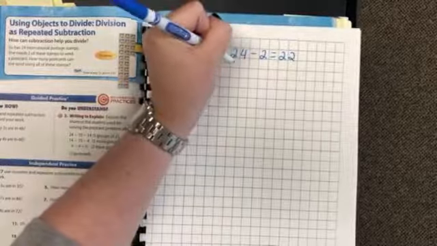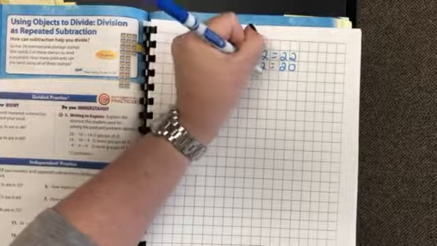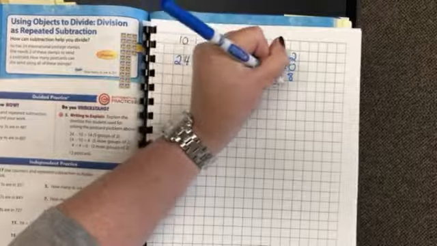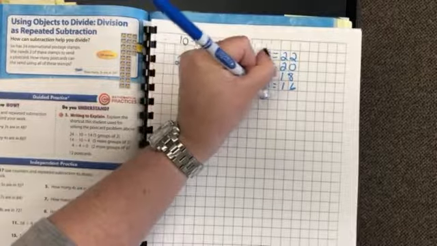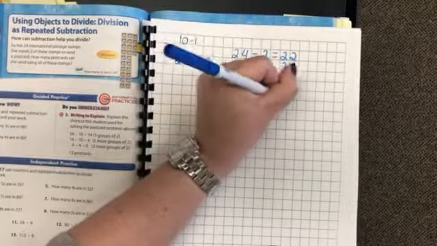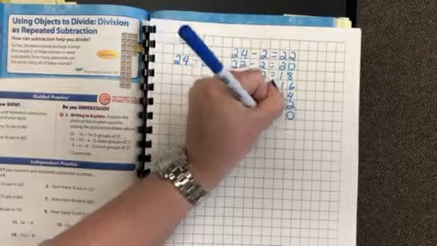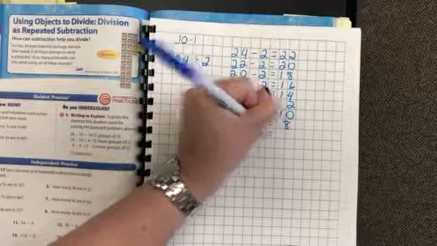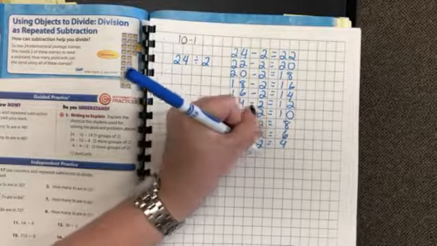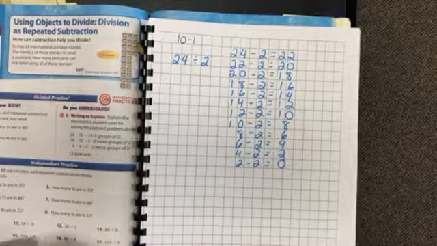22. 22 minus 2 is 20. 20 minus 2 is 18. 18 minus 2 is 16. 16 minus 2 is 14. 14 minus 2 is 12. 12 minus 2 is 10, minus 2 is 8, minus 2 is 6, minus 2 is 4, minus 2 is 2. 2 minus 2 is 0. When I hit 0, I'm done.